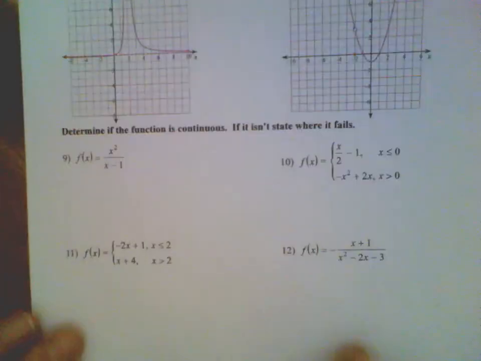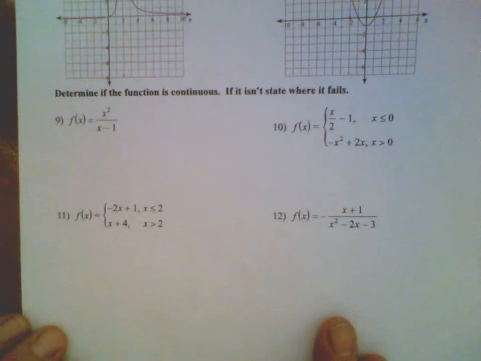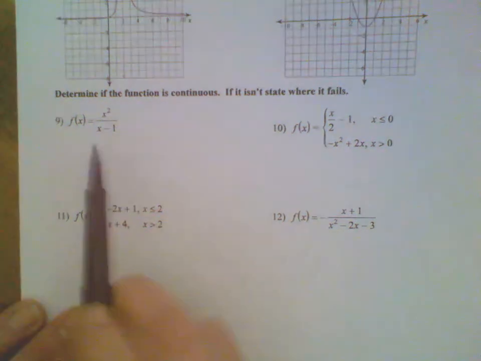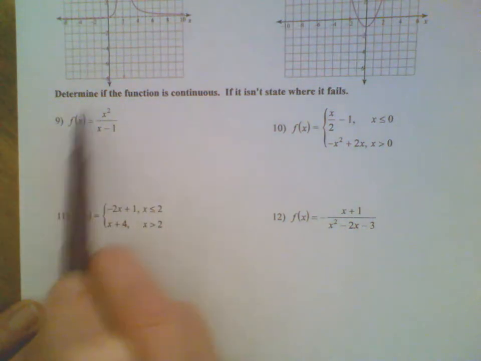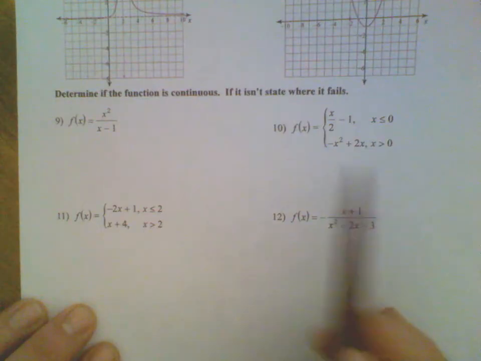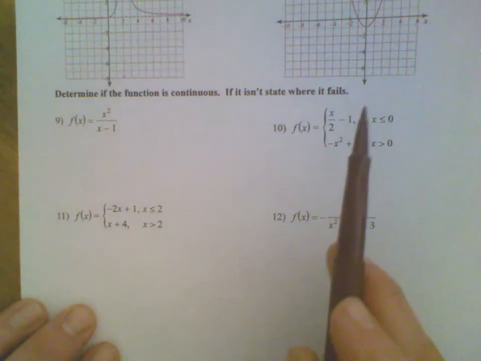But we'll get down to the bottom because sometimes we don't have a graph to look at. And so there are 2 scenarios that really are very common for us. The 2 scenarios are if I have a rational function, there is a potential for a location where it's undefined, creating an asymptote. If I have a piecewise function, there is a potential for the piecewise function not coming together.